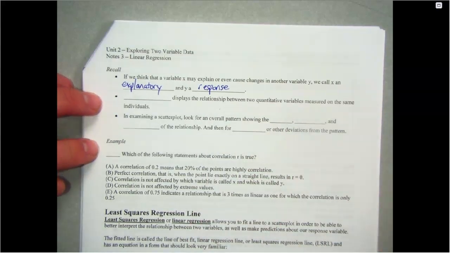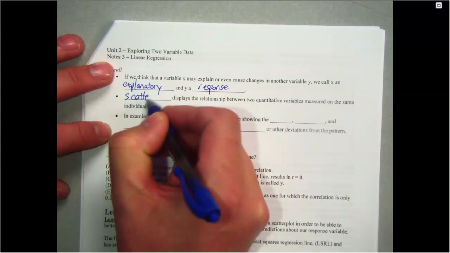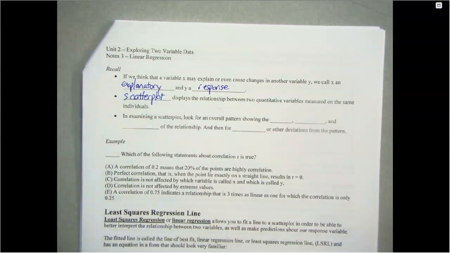Displays the relationship between two variables. So this is a scatter plot, which I'm going to show you how to do on your calculator in a little while. In examining a scatter plot, we look for, how do we describe a scatter plot? There were three things we talked about Wednesday.